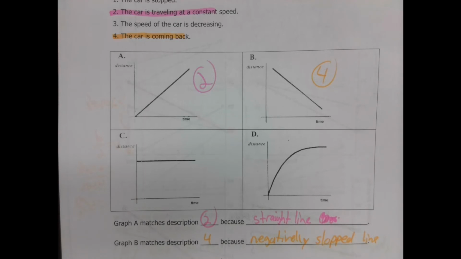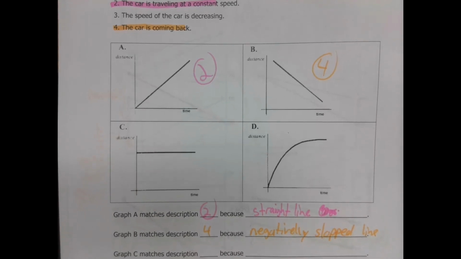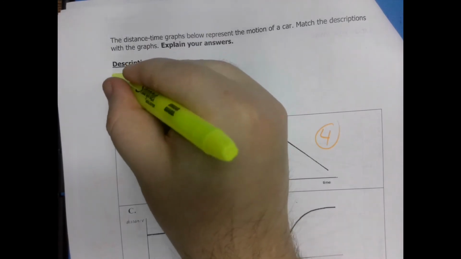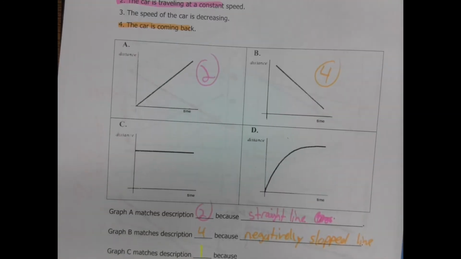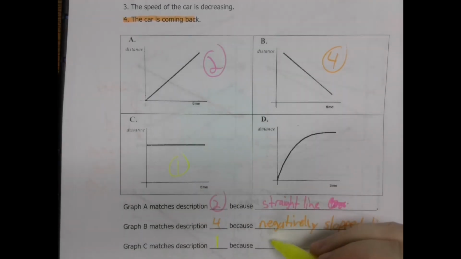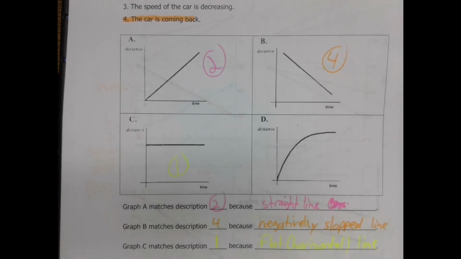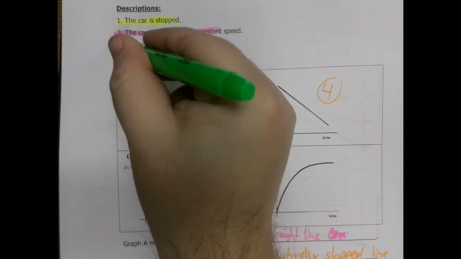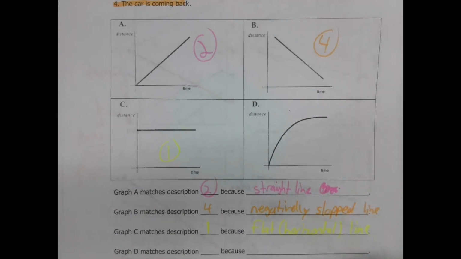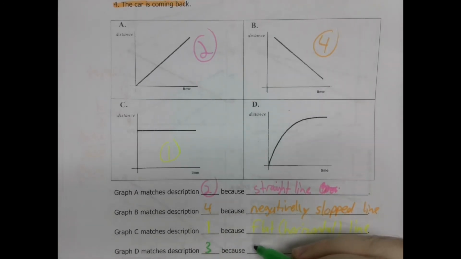Which one does C refer to? We know this because it's a flat or horizontal line. So the last one is obviously the only one left. The speed of the car is decreasing. We know this because it is curved.